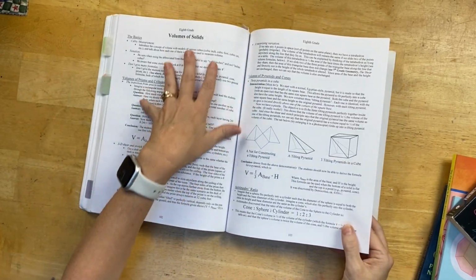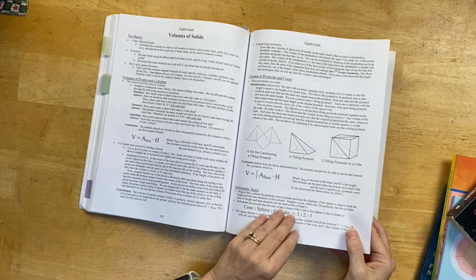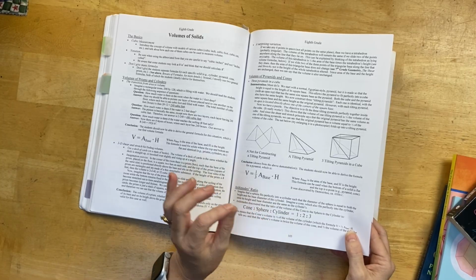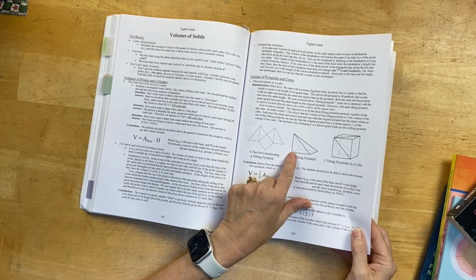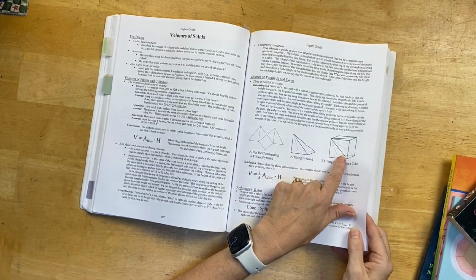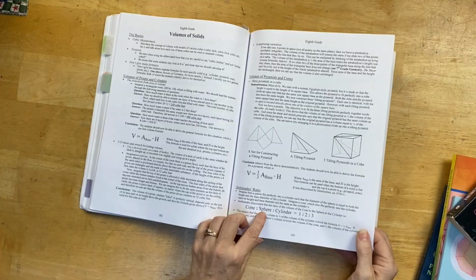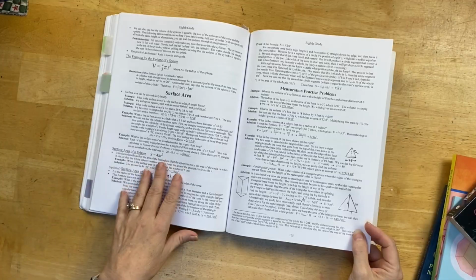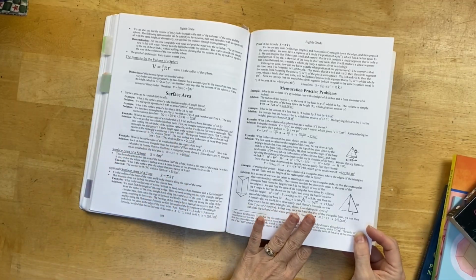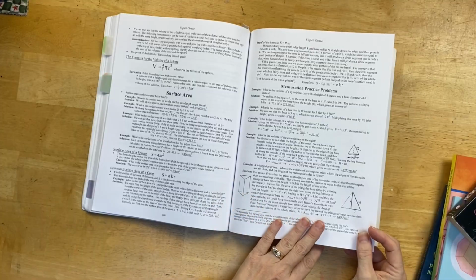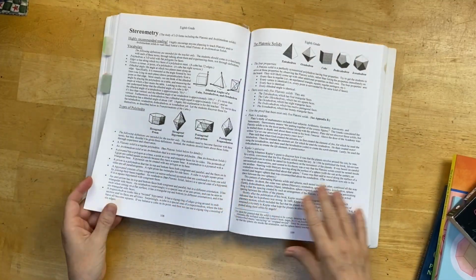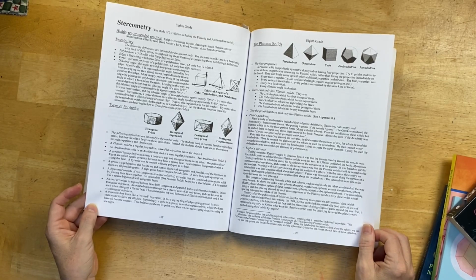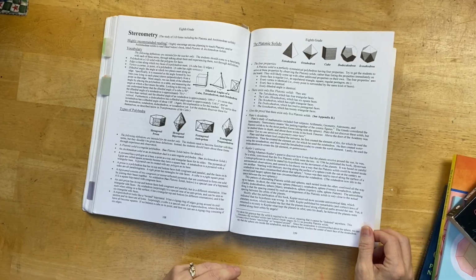In this block, there's also finding volume of solids and looking at the relationship of volumes of solids one to another. For instance, it looks at the relationship of pyramids in a cube. It also looks at the relationship of the cone, the sphere, and the cylinder with the same circumference. It goes over a little bit about surface area, but not too much because that is not the main focus. And then eventually it goes into Platonic solids and stereometry, which is the main focus of G8 geometry.